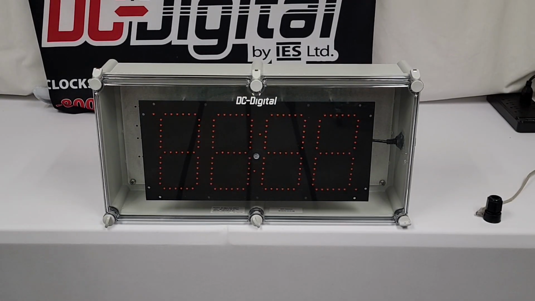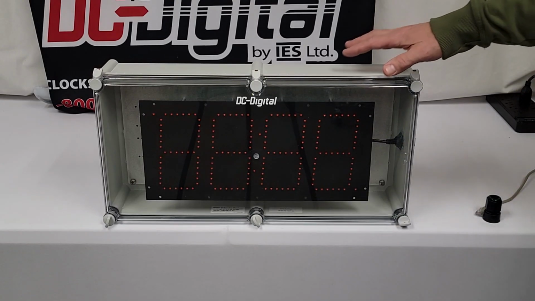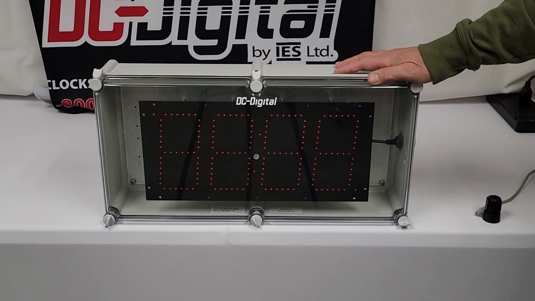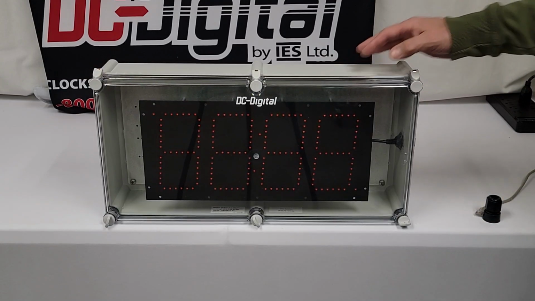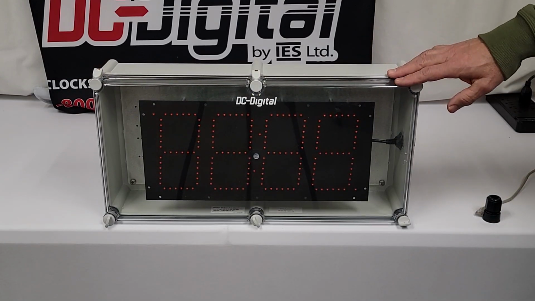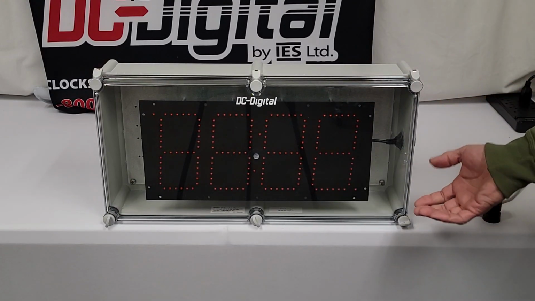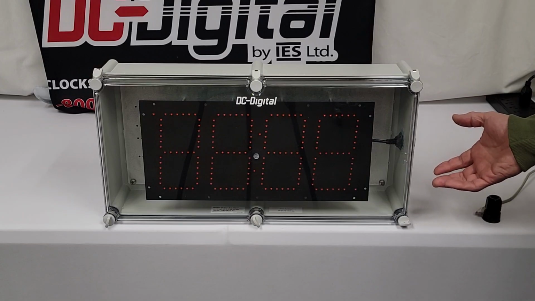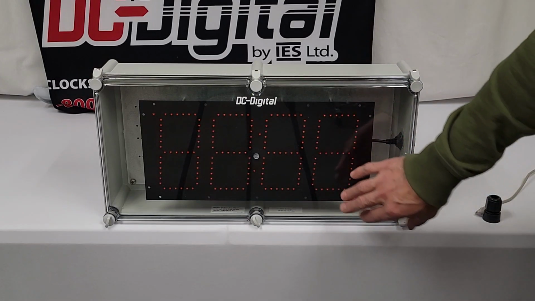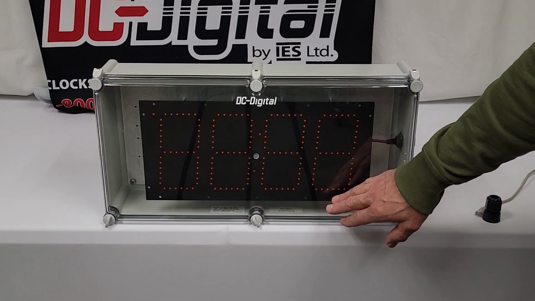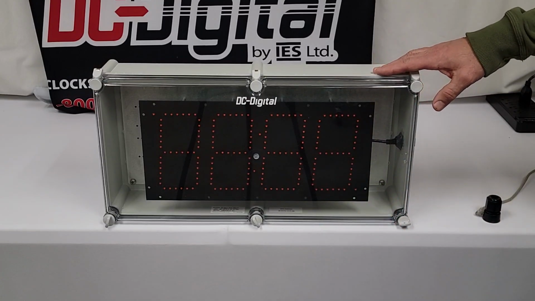Today I'm demonstrating a DC-60N-POE NEMA, and as you can see it's in a polycarbonate NEMA 4X enclosure. The enclosure has a hinged front so that you can get into the enclosure, inspect the MAC address and get that information.